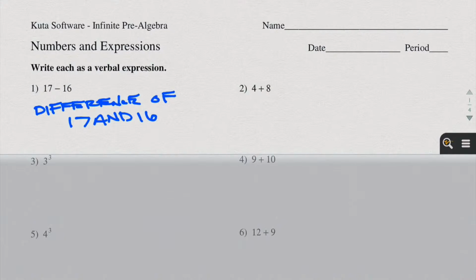Okay, number two. We can write this in a couple different ways. I'm going to do one way on 2, and 4 and 6 are going to be different. It's basically the same thing, and we'll write them in different ways. So number 2, let's say 8 more than 4.